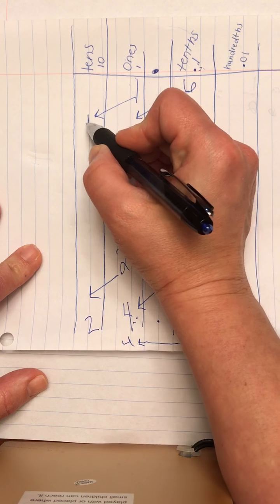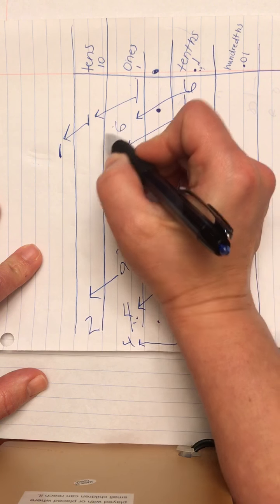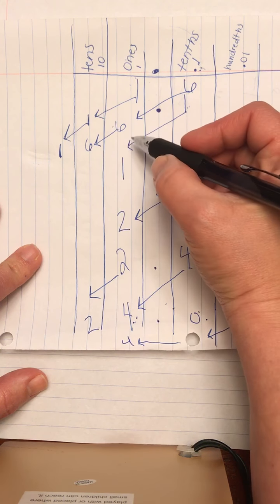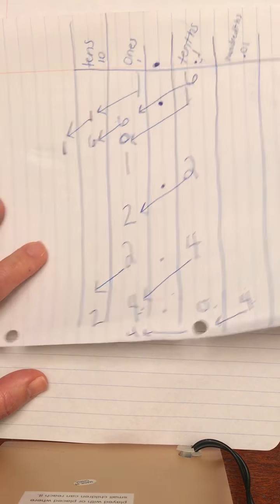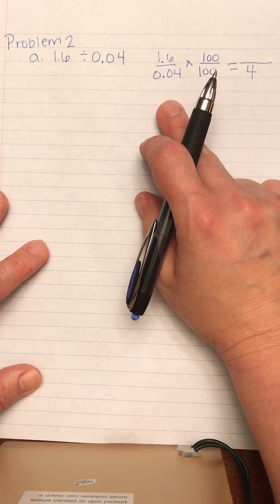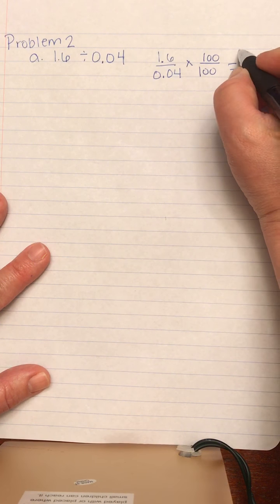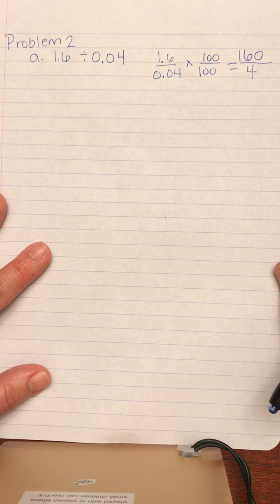So my 1 can't go there. My 1 has to go here. And my 6 has to go here. That leaves nothing in my 1's column, so I'm going to add a 0. So when I have that 1.6 times 100, I'm actually going to get a product of 160. Because I had to move the place value 2 times.